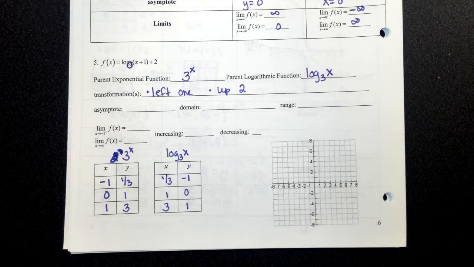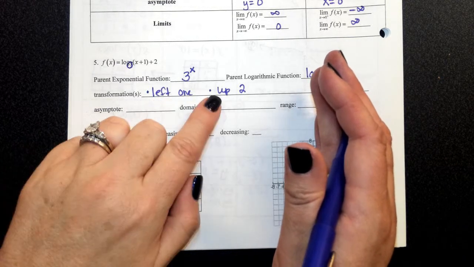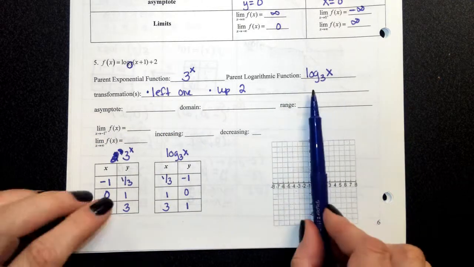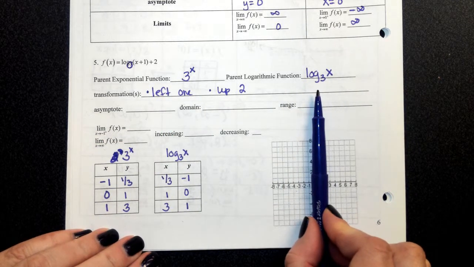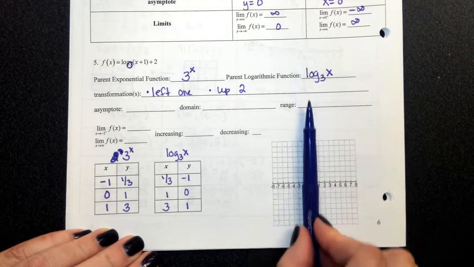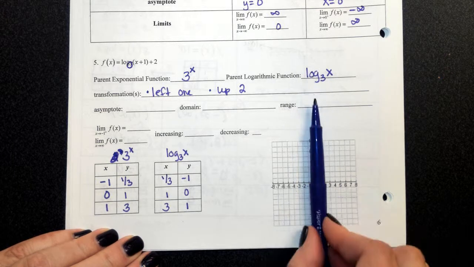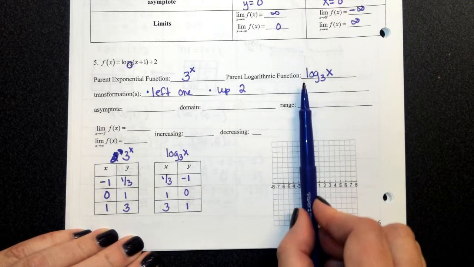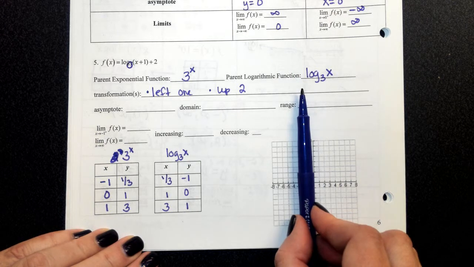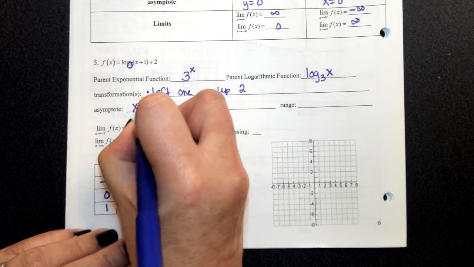Now remember, logs have a vertical asymptote at x equals 0. Well, you told me that I'm shifting this graph to the left 1 and up 2. So if I have a vertical asymptote at x equals 0, and I shift it to the left 1 and up 2, where's the new vertical asymptote going to be? Moving it up and down, does that shift the asymptote? If I have a vertical line and I shift it up and down, does that change it from x equals 0? No. But if I shift it to the left 1, is that going to move it? Yes. So where's the new vertical asymptote going to be? X equals -1.